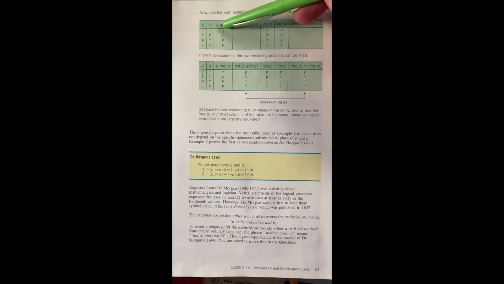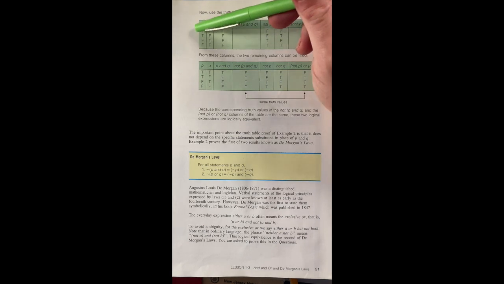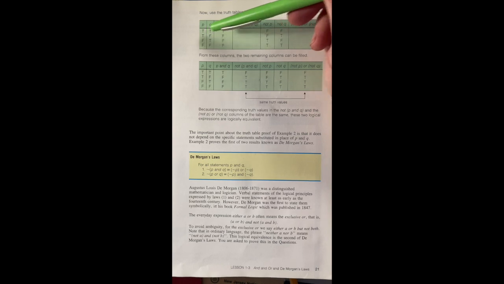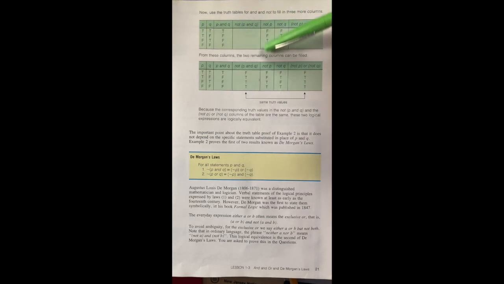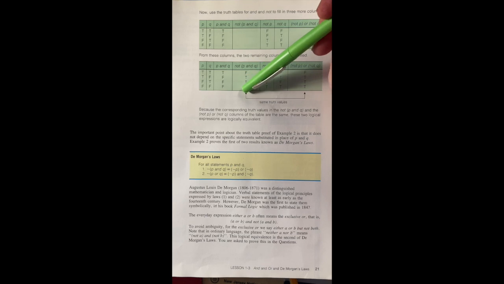As you start to fill it in, you take the first one, P and Q. This is what P and Q look like. That's true if P and Q are both true, otherwise it's false. And then here's not P and not Q. All right, if P is true, then not P is false. And if Q is true, then not Q is false. So we've filled in those two columns. And now that we have P and Q, we can figure out what not (P and Q) is. And it's just the negation of this. So we go down here, and you can see that this negates to false, true, true, true.